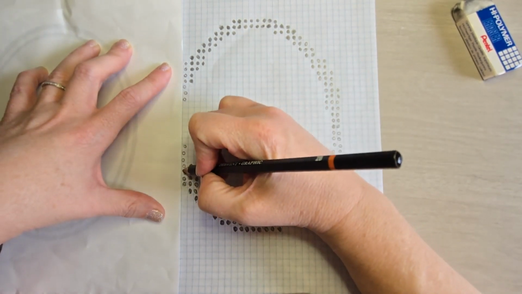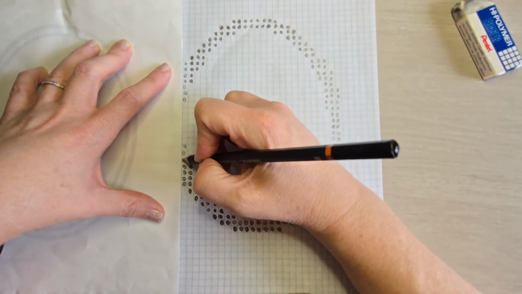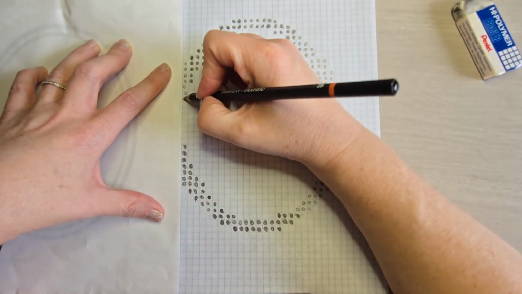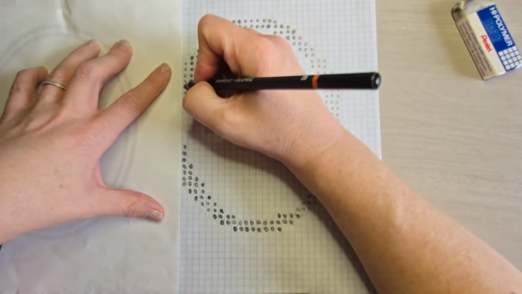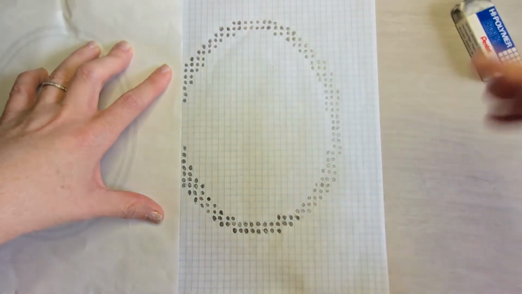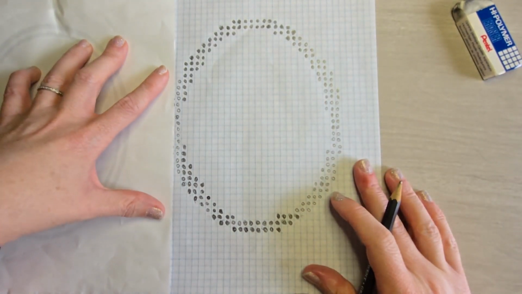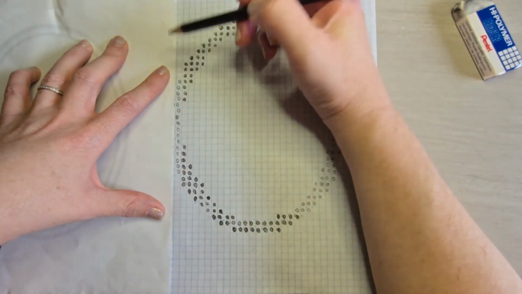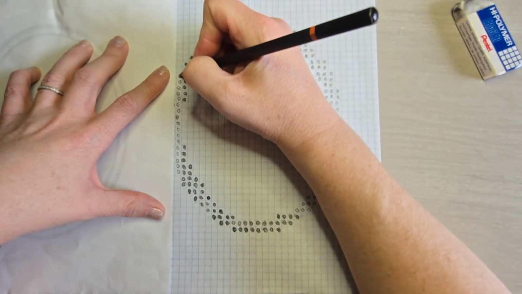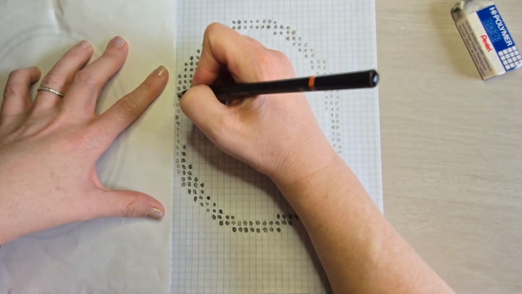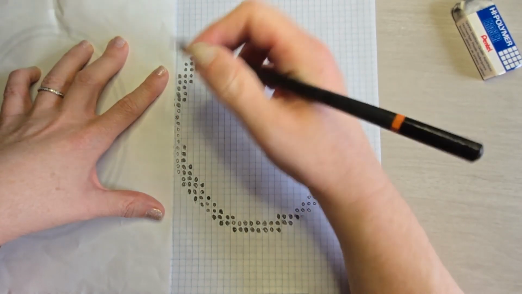I'll fill in those dots nice and even. Right, then we're going to go to the next one. So we have 2 here and 2 here, so we're just going to put an extra dot here. And it looks like it's all one nice solid line.